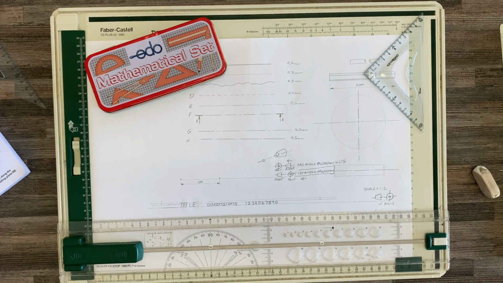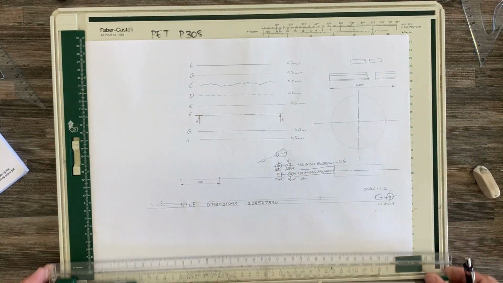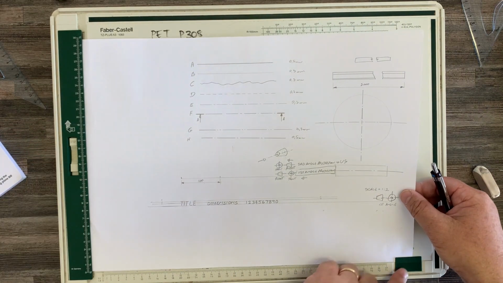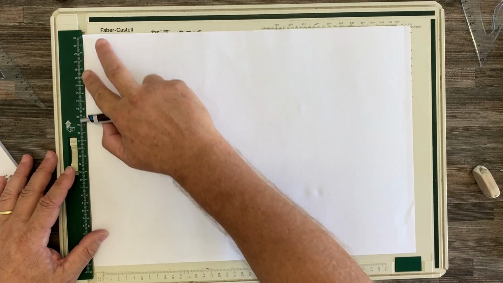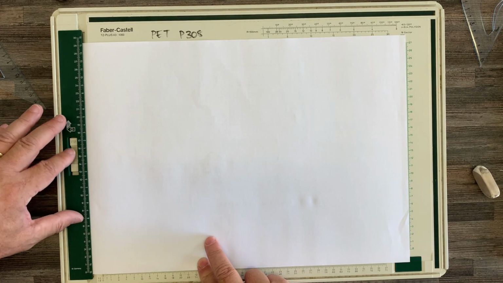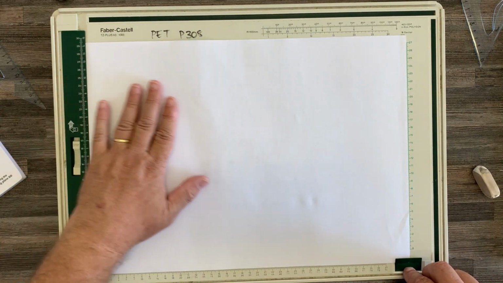So the next thing that we want to look at is sectional views, and doing dimensions. All right, so I think I need to put a new page on my drawing. I'll turn this one around, possibly, just to get some more space.